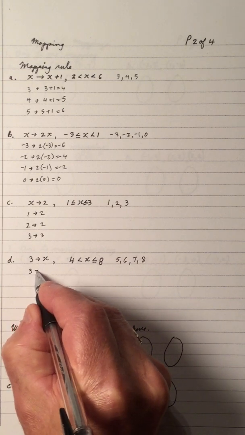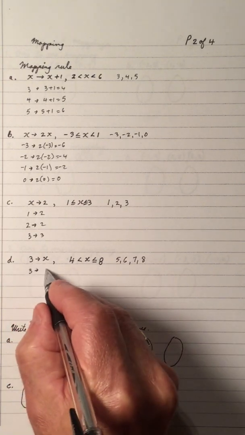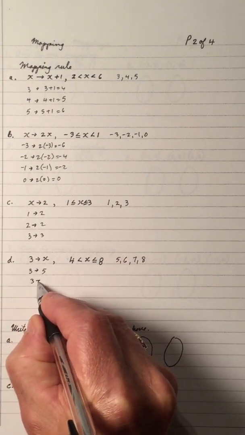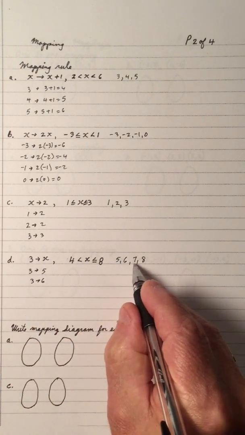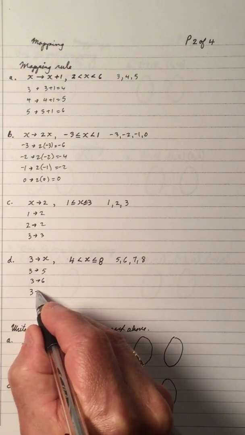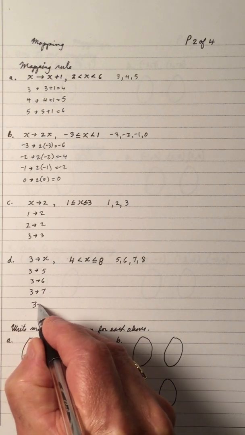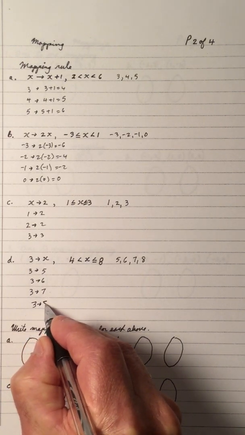So 3 is mapped to x. X is 5. 3 is mapped to 6. 7 and 8. 3 is mapped to 7, and 3 is mapped to 8.